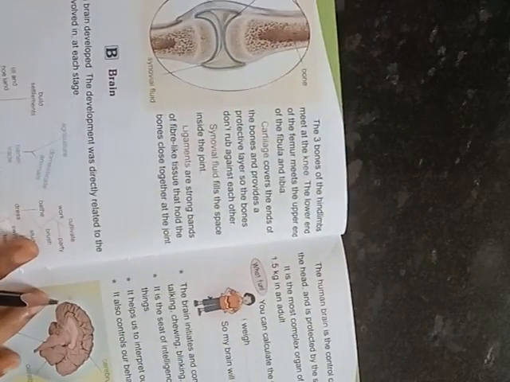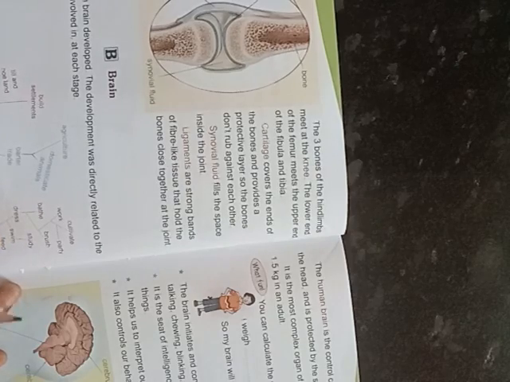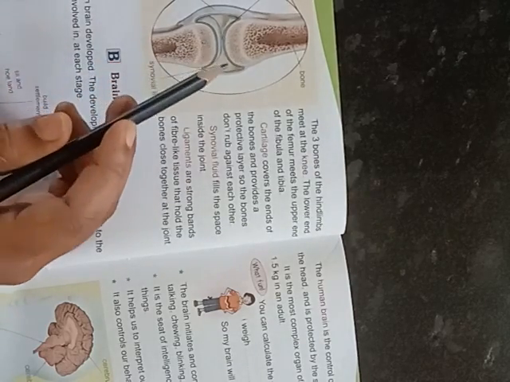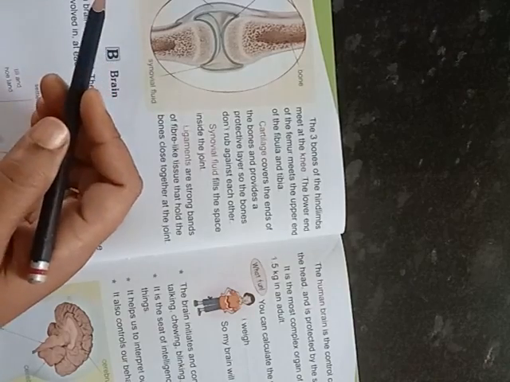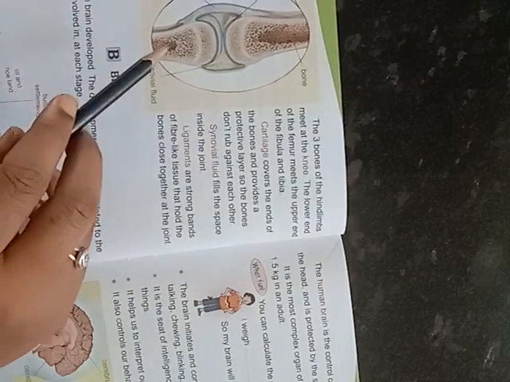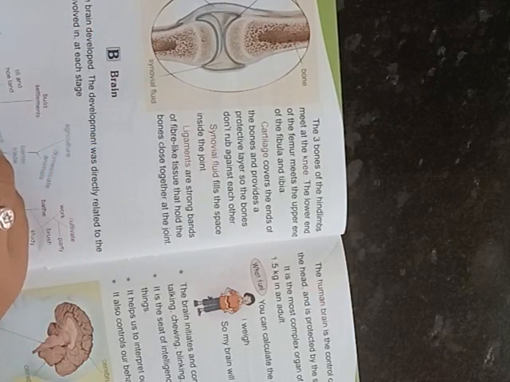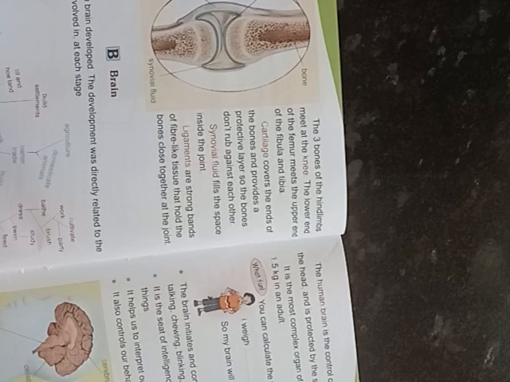Okay, children, the three bones of the hind limbs meet at the knee. See here. The lower end of the femur meets the upper end of the fibula and tibia. Cartilage covers the ends of the bones and provides a protective layer so the bones don't rub against each other.